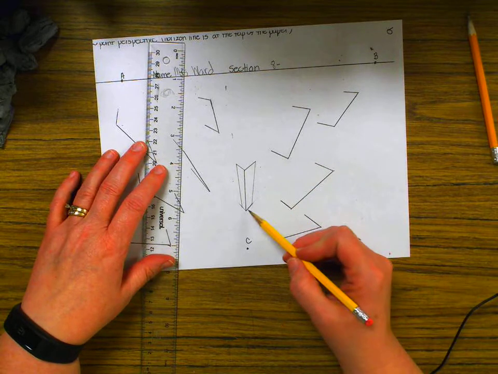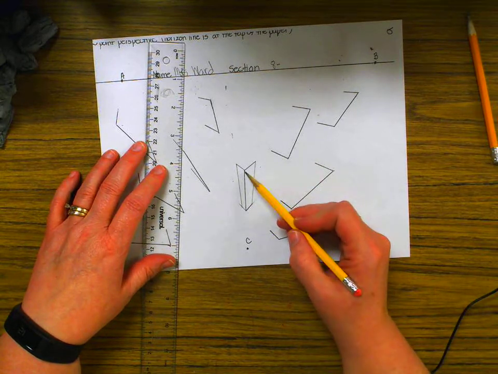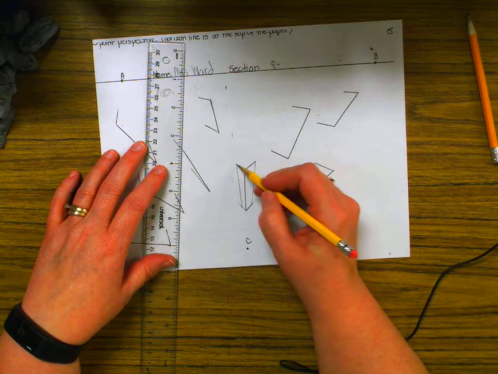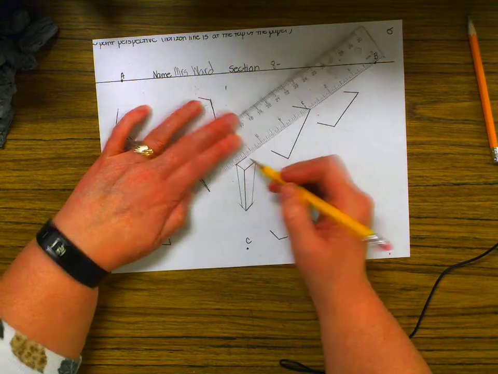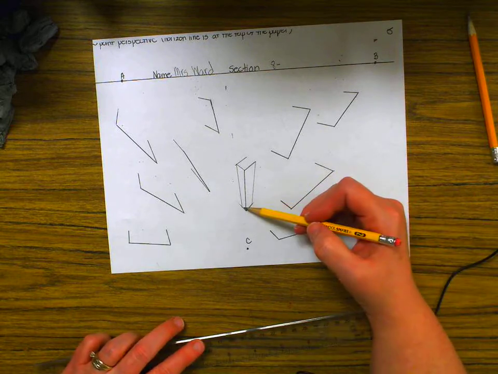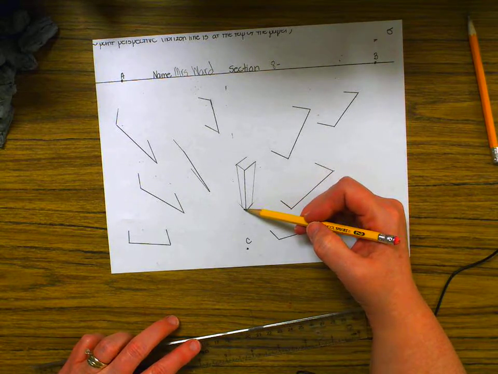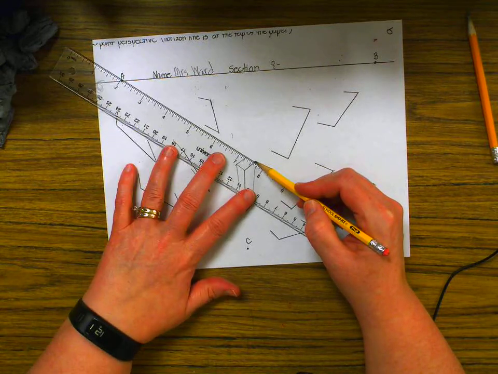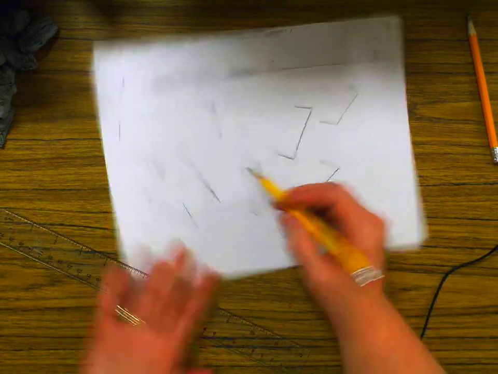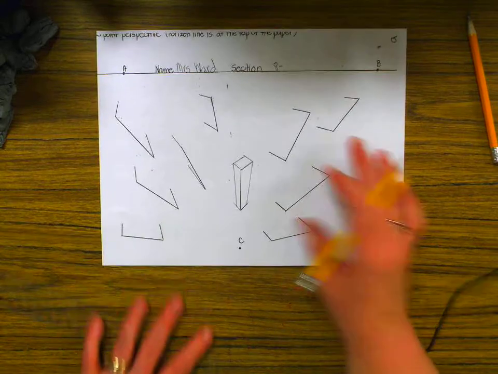And if you look, this corner's going to be, this corner's going to be, and so this opposite corner has to go to B. And then A and A and A. So there's your first box.